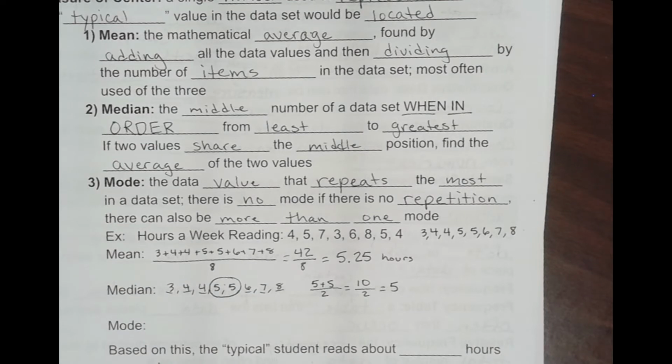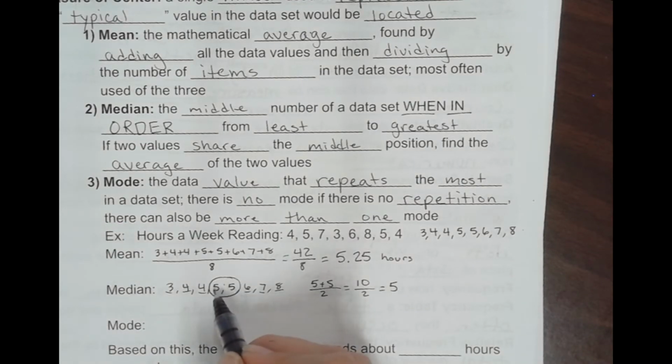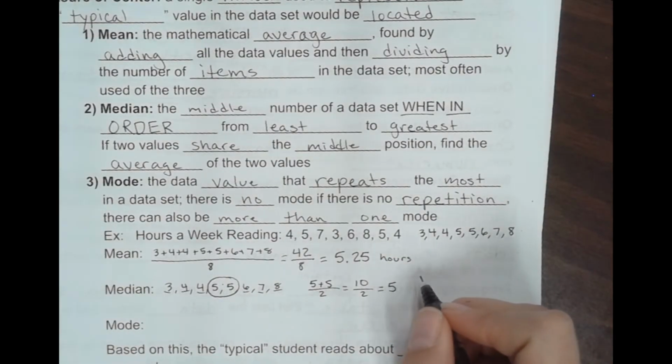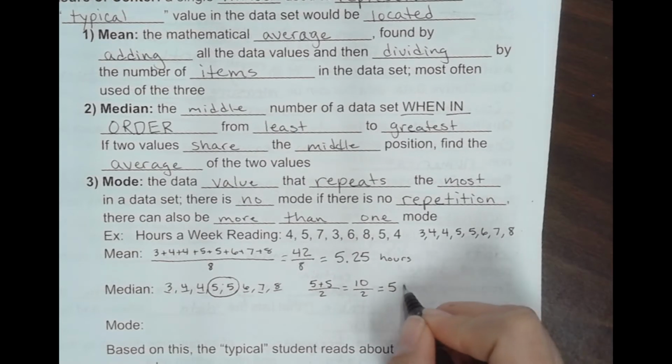But if not, let's say this was 7, I would have done 5 plus 7, gotten 12. 12 divided by 2 would give me 6. 6 would be in between 5 and 7, and that's how that would work. In this case, though, it's 5 right in the center.